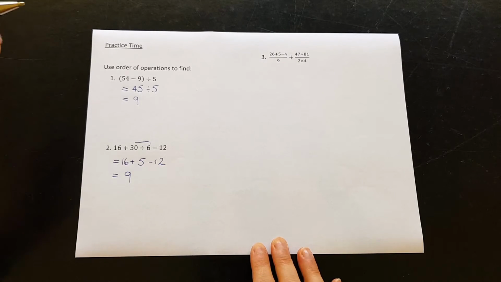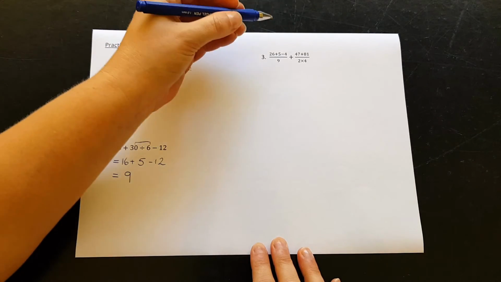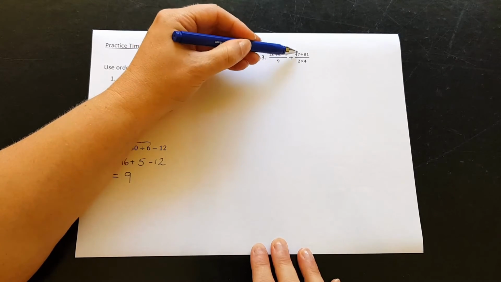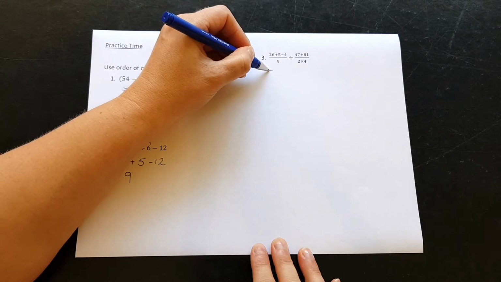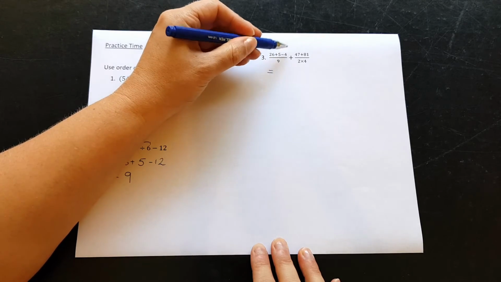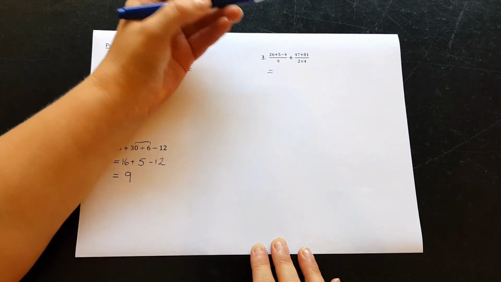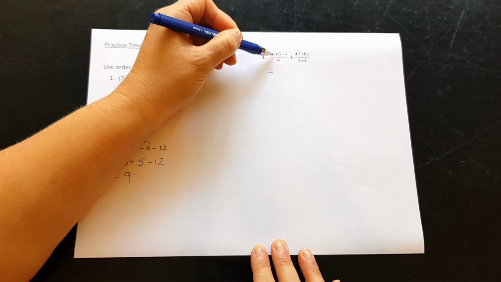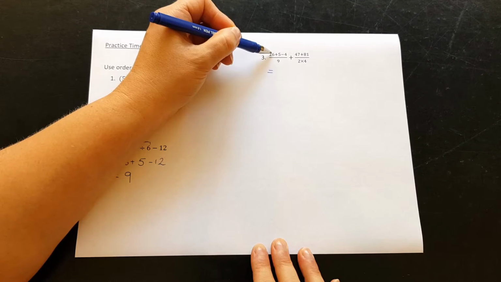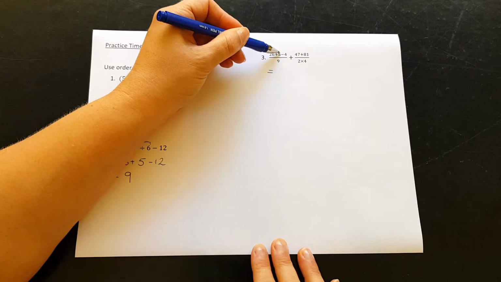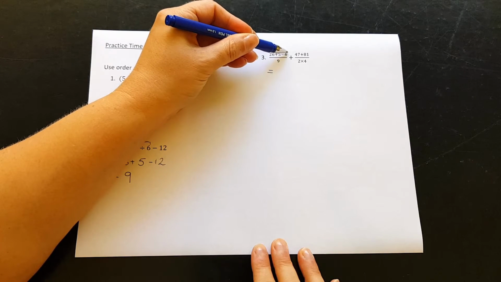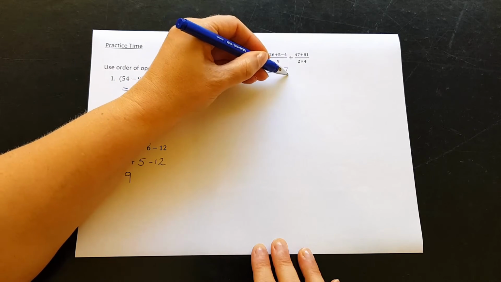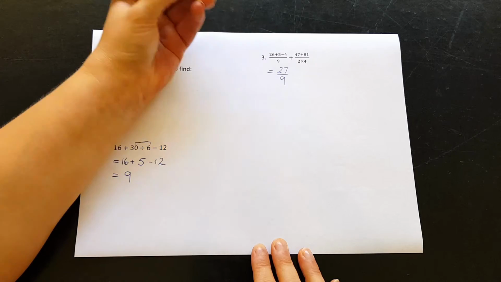Okay. Question 3. Working out or simplifying the fractions first so that we don't have any addition, subtractions or multiplies in our fractions here. So on this first fraction, we just have addition and subtraction, so we can do all those together. 26 plus 5 will make 31. Minus 4 will make 27 divided by 9 or over 9.